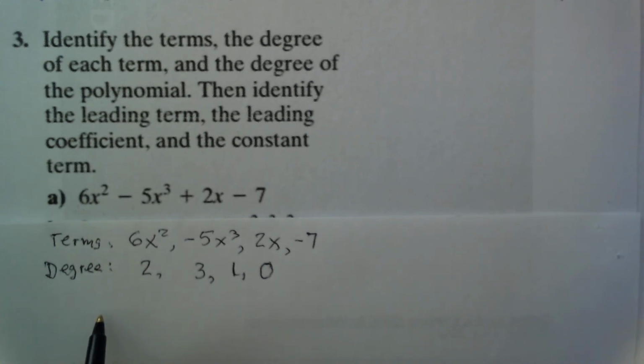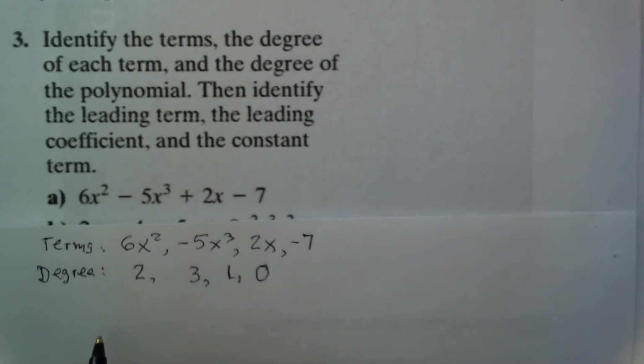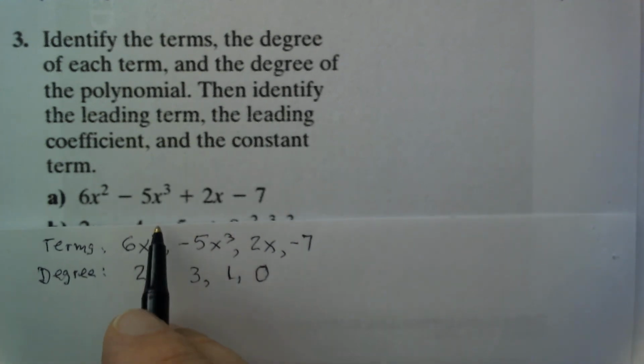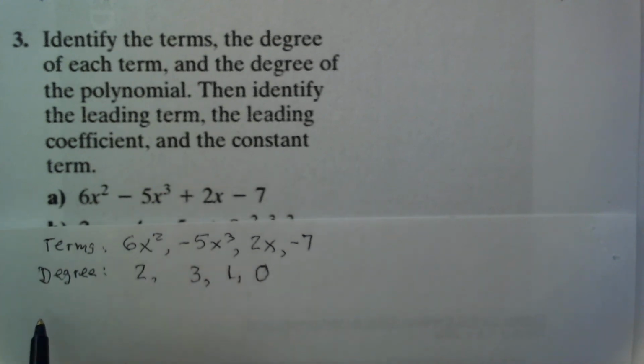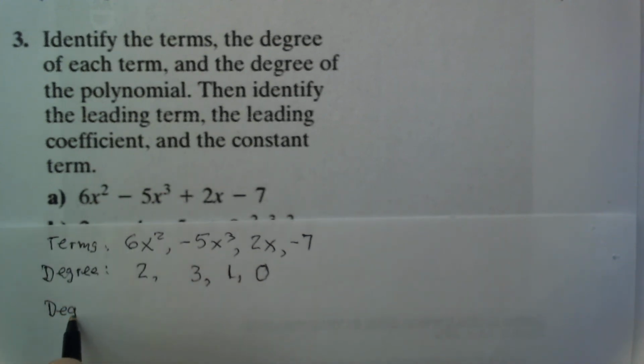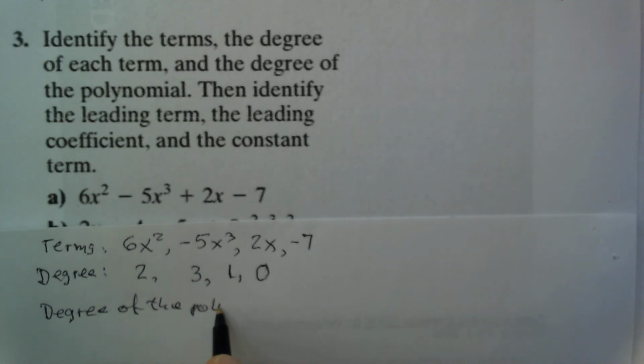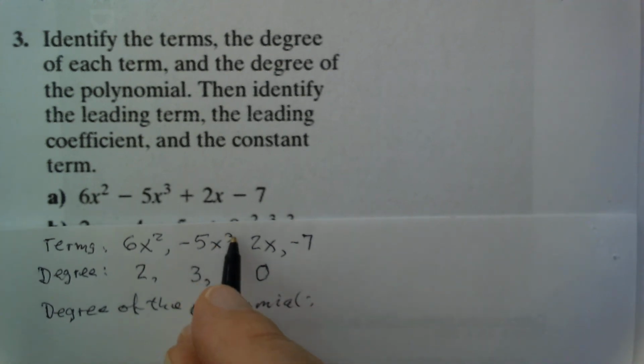And the degree of the polynomial, we look for the highest degree of the terms, and so it would be this one here, that's x to the third power. So the degree of the polynomial would be 3.